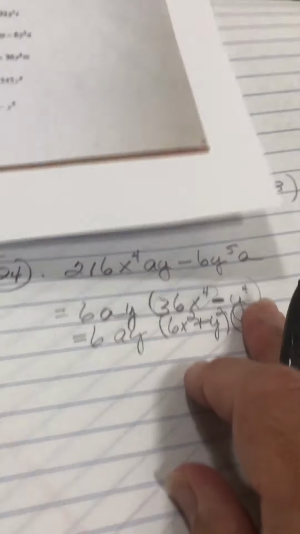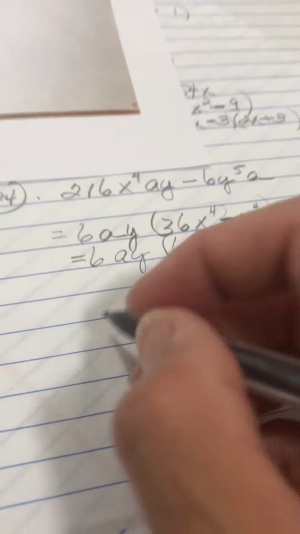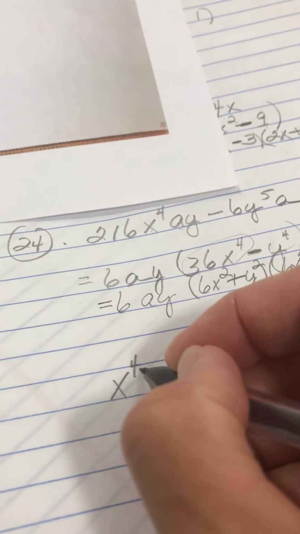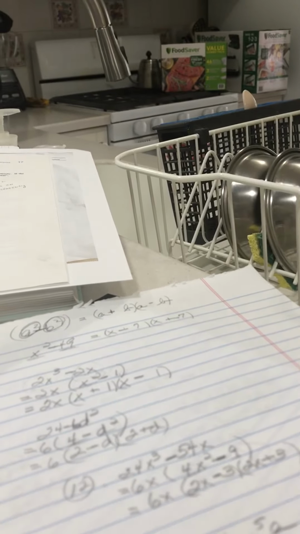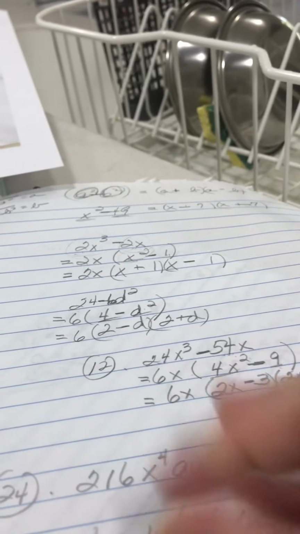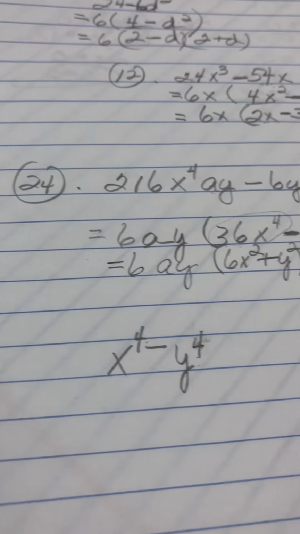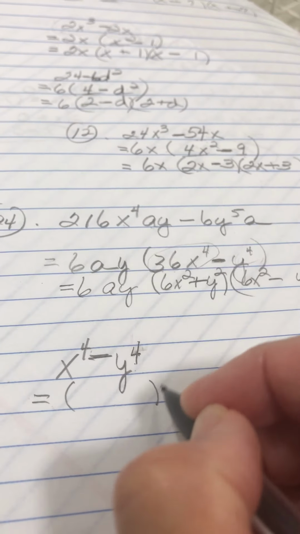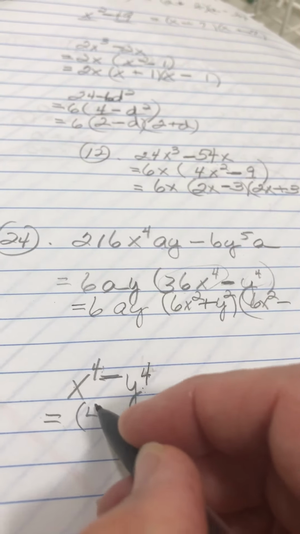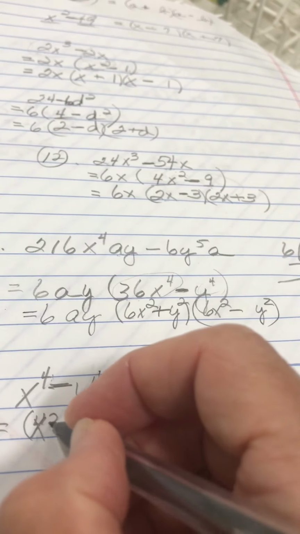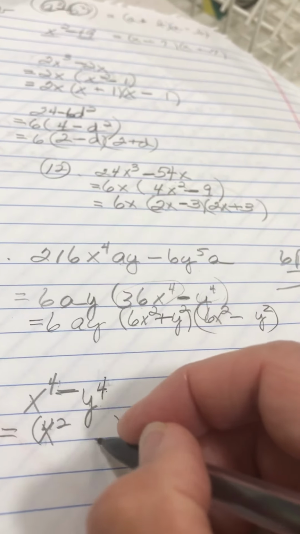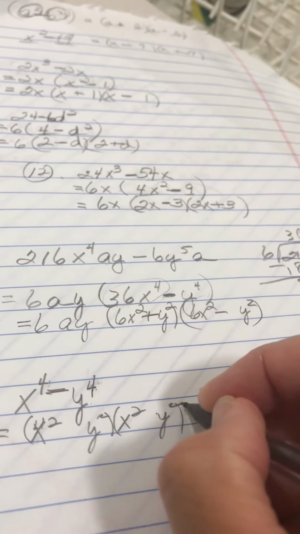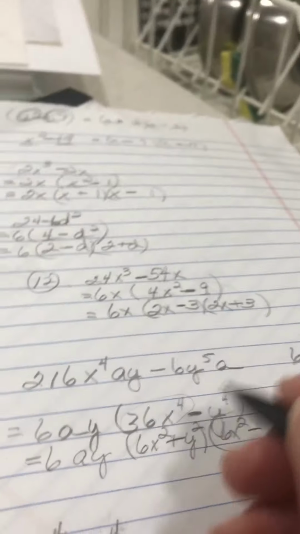Now I didn't do all of your worksheet, but I just wanted to show you something that could happen. So say we had this, x to the 4th minus y to the 4th. You can factor this as the difference of two squares. The square root of x to the 4th is x squared, and the square root of y to the 4th is y squared, and one's plus and one's minus.